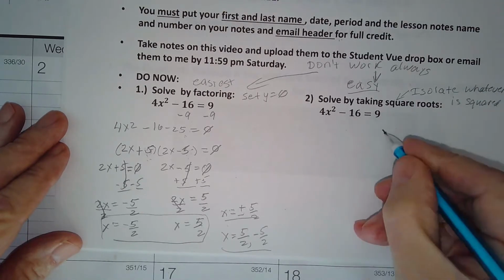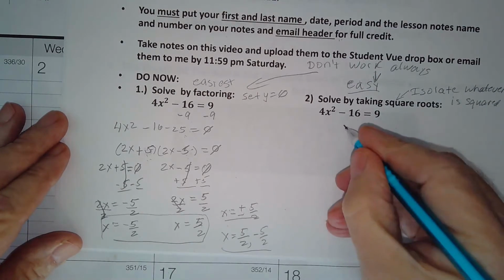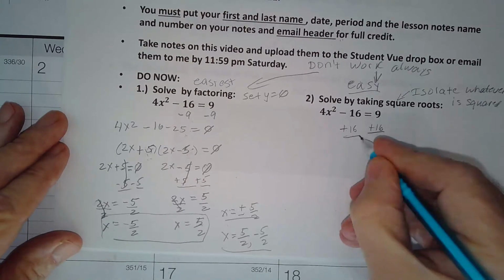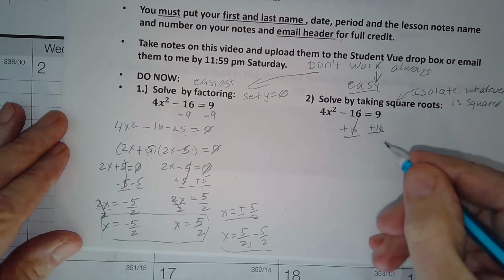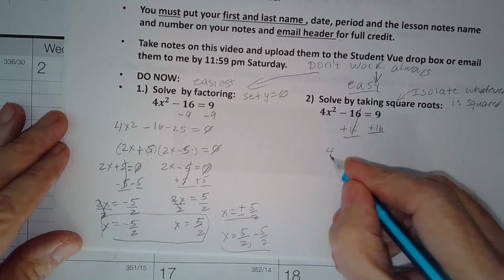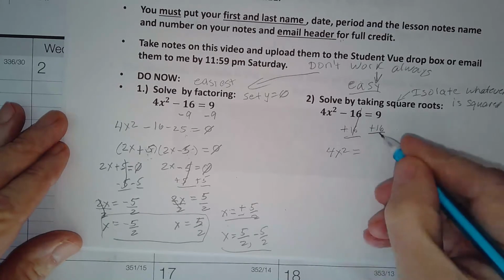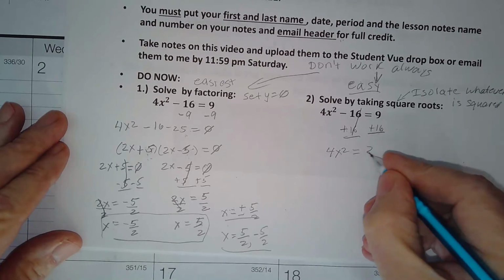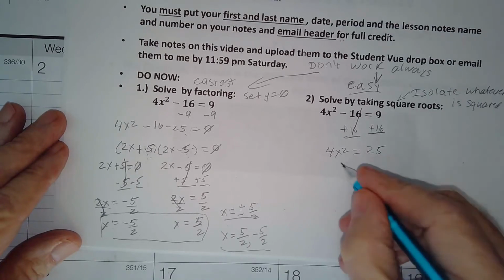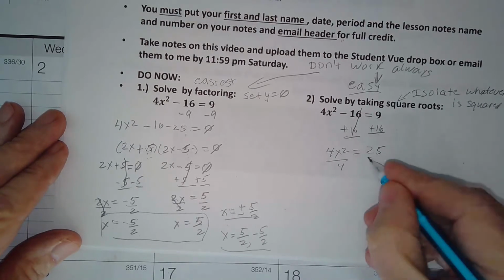So you want to add 16 to both sides. So we add 16. And this negative x squared goes away on the left, and you end up with 4x squared equals 9 and 16 is positive 25. Okay? Now, you divide by 4 to get x squared all by itself.